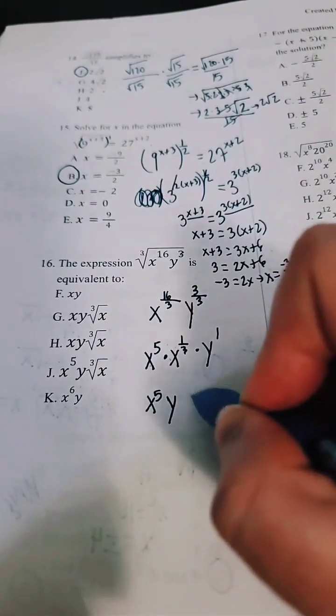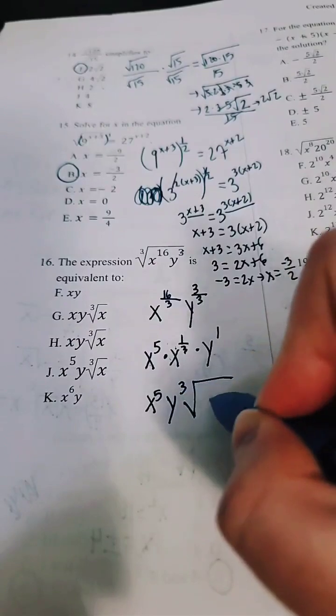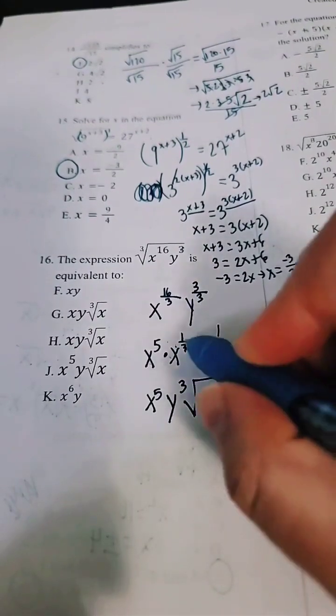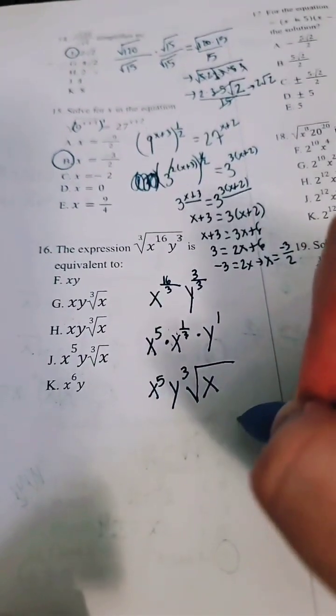And then this is going to be x to the 1/3, which is the same thing as saying the cube root of x. Because the 1 is the numerator on the inside, and the 3 is the type of radical it is on the outside. So then that would be equal to J.